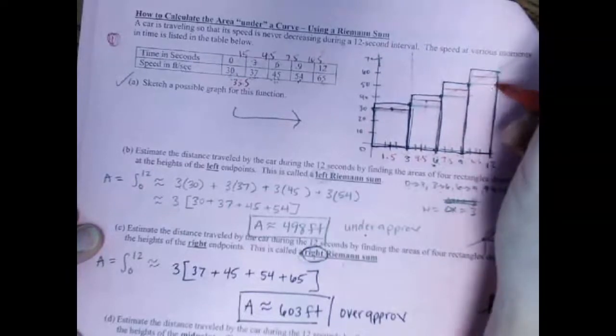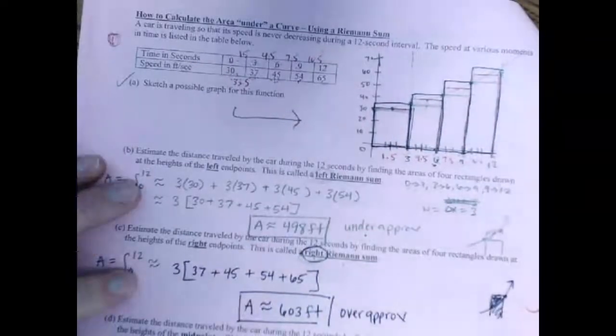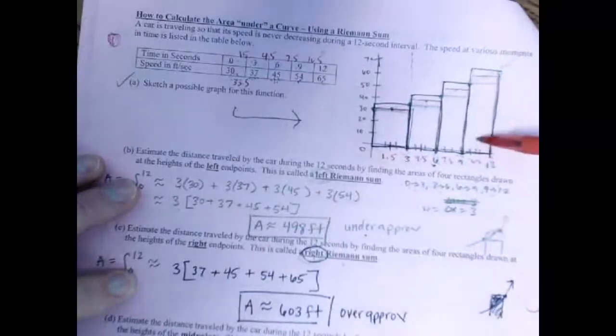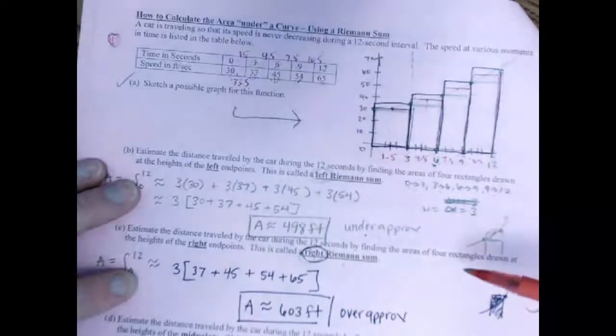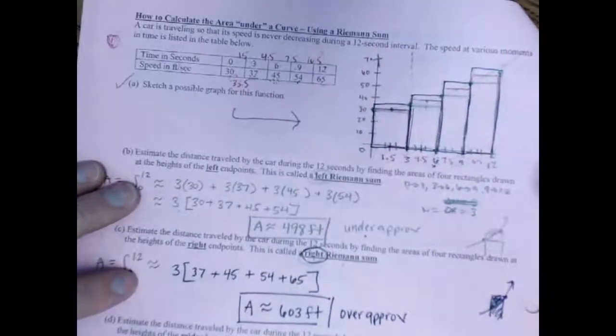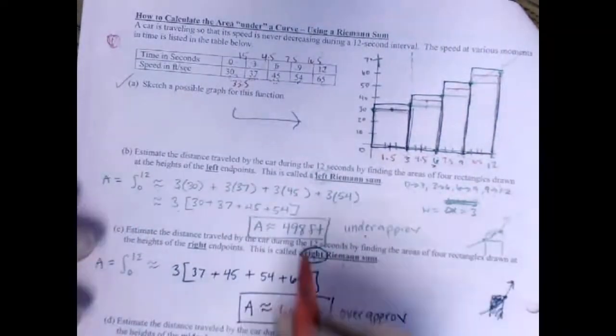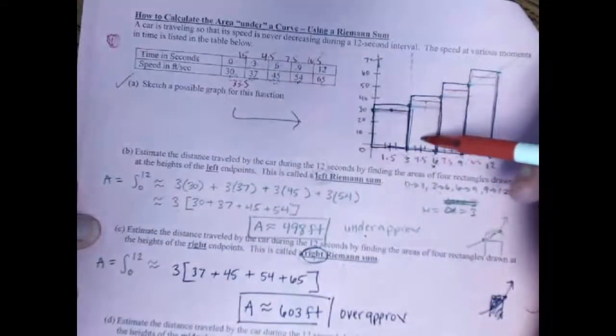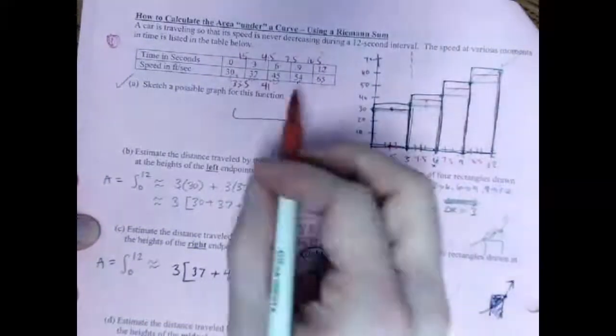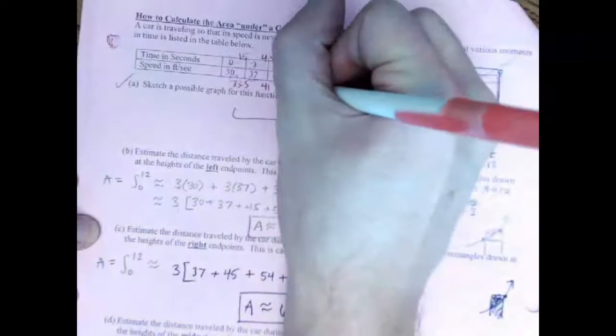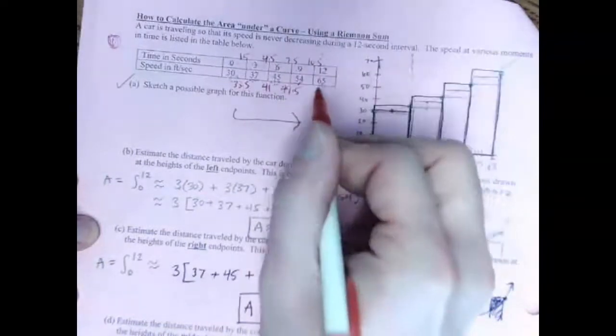Again, if you actually had the function, you could take 10.5, plug it into the function, and figure out exactly how tall that midpoint's going to be. We are going to estimate it by taking the average of the right and the left. Okay, so we're going to guesstimate what the second height is by averaging. The average of 37 and 45 is 41. The average of these two is 49.5. And then the average of those is 59.5.